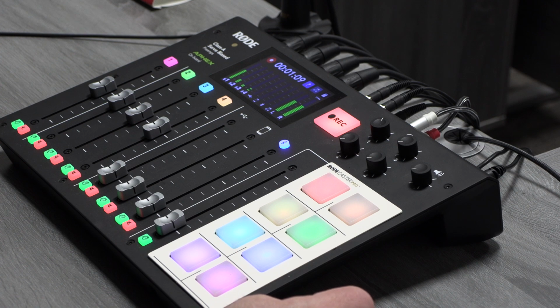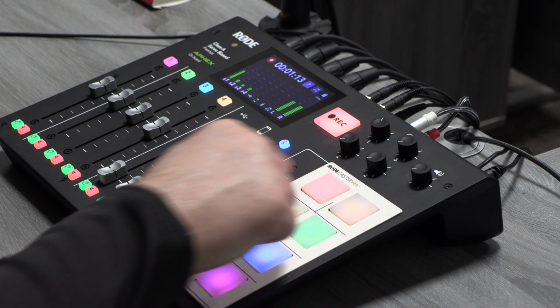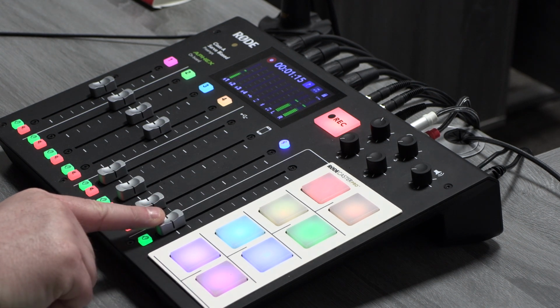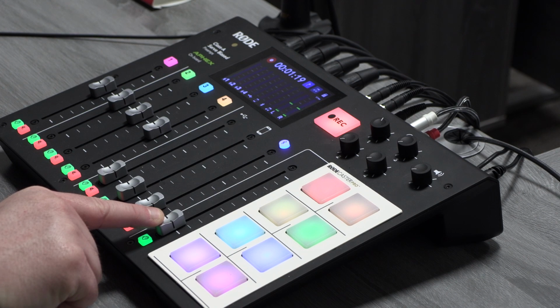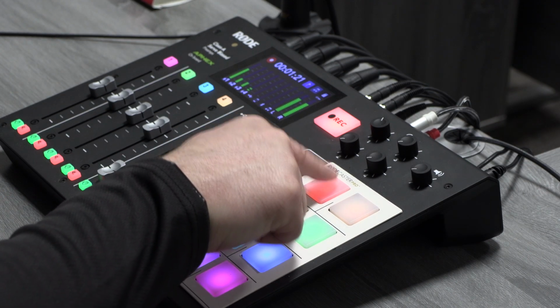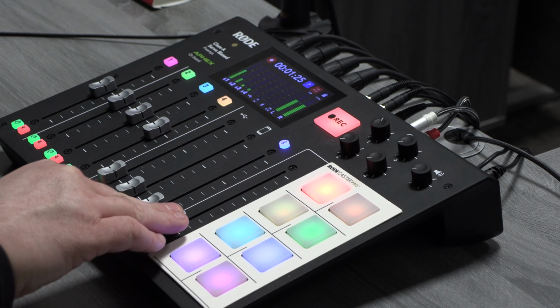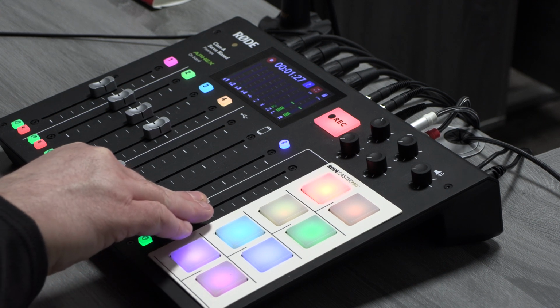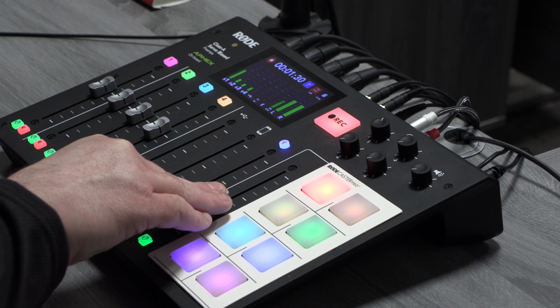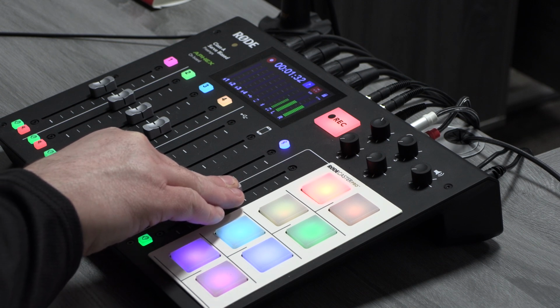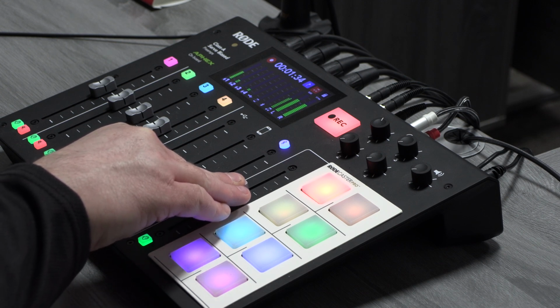And then if you want to do this as an outro, you can put the level all the way down to the bottom, hit the button to activate it, and then slowly move the fader. That way you can blend in the music to end your podcast.